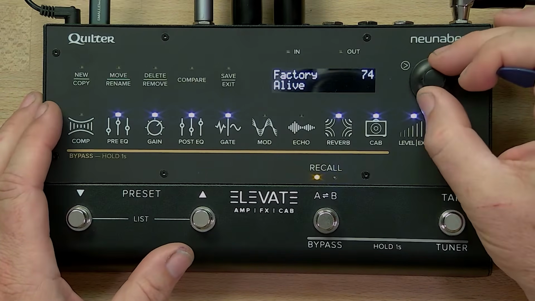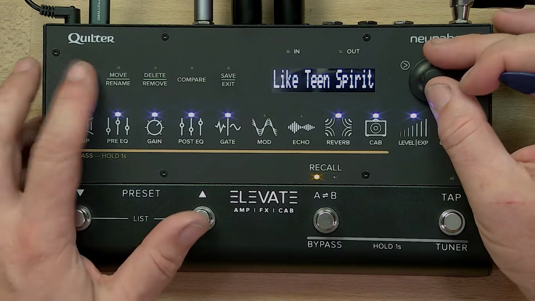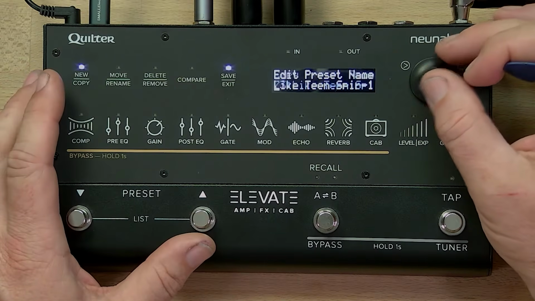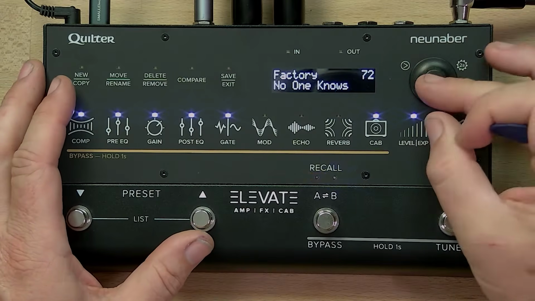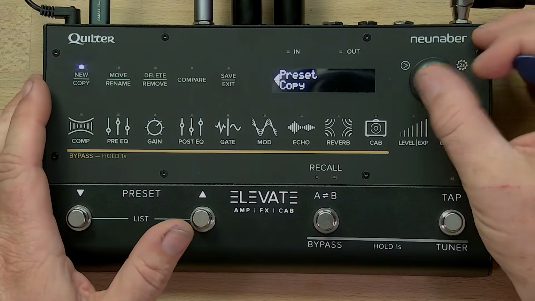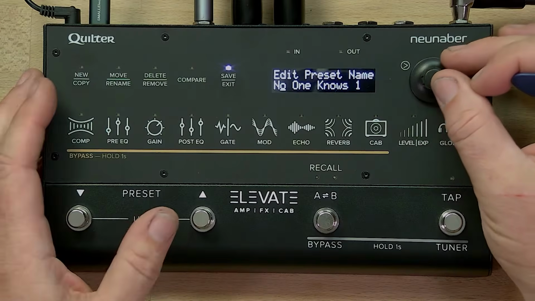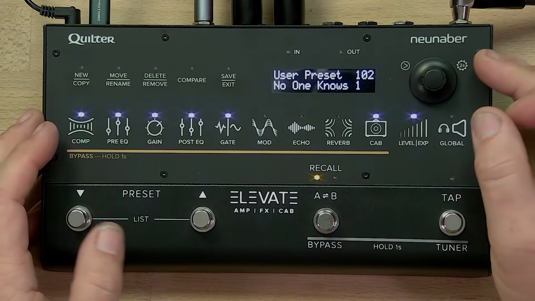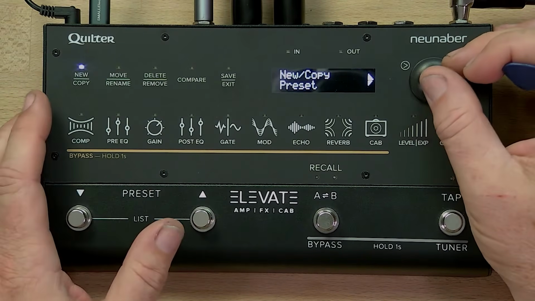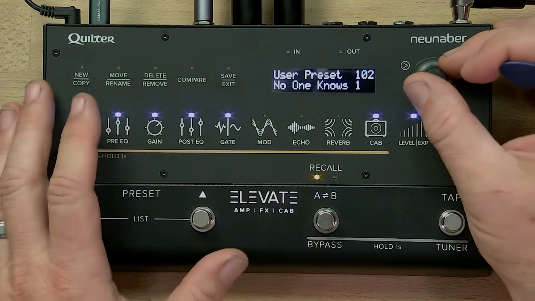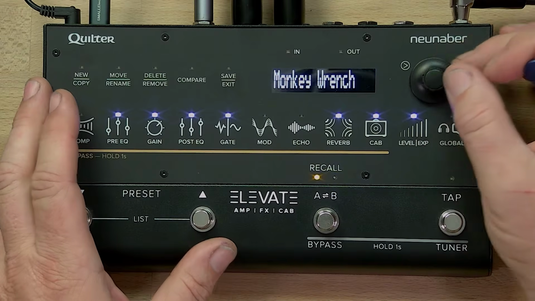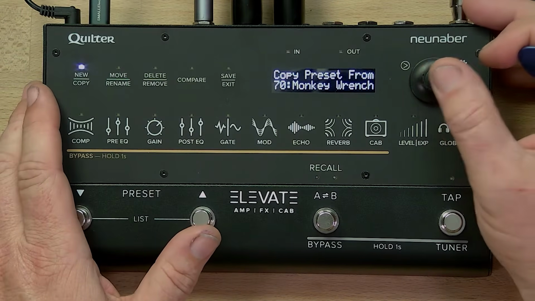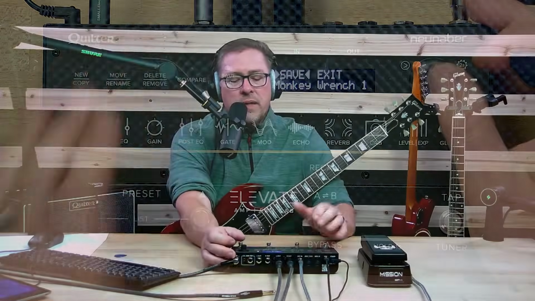So let's go to the next one on the list, like Teen Spirit, new copy. Yep, Teen Spirit 1 will work for me. Let's go over to the next one. No One Knows, new copy that preset to No One Knows 1. That works for me as well. And we'll do one more. Exit, yes. What else do we got? Monkey Wrench. I like that. New copy preset, Monkey Wrench 1, and that'll work. So we've created these 4 new user presets.